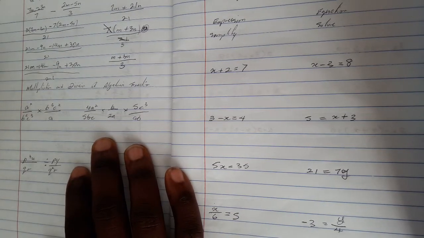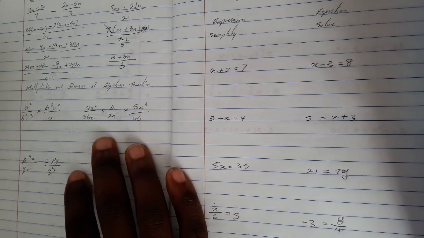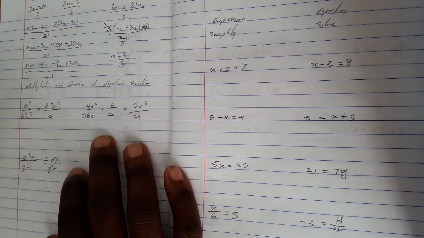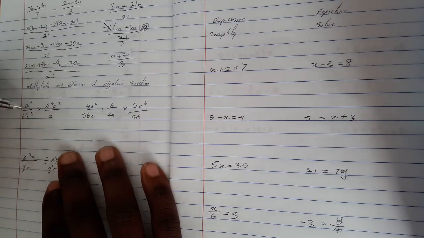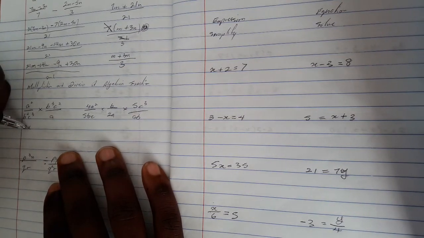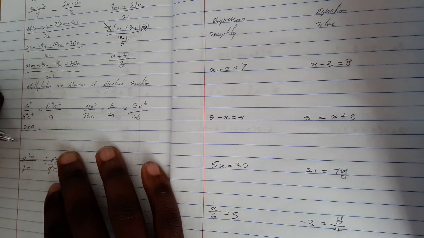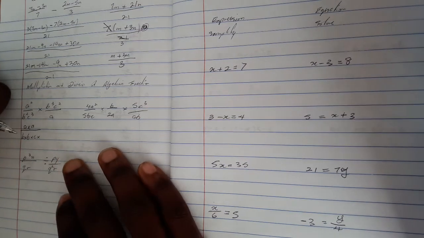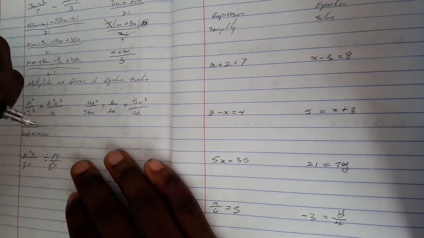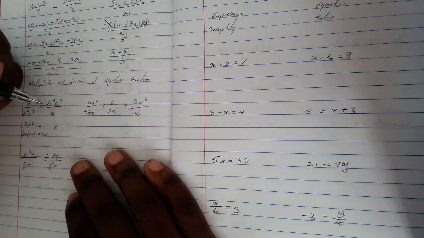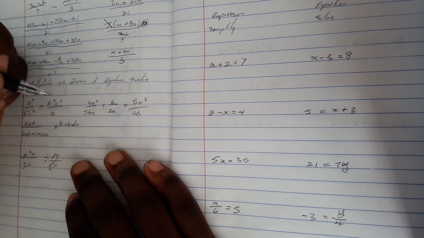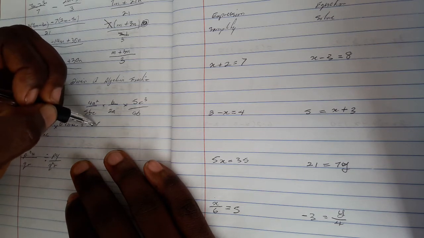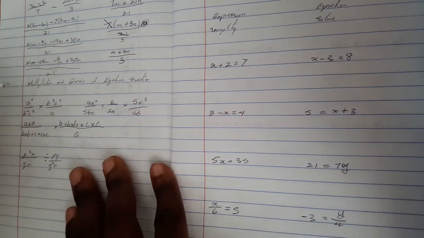when multiplying or dividing algebraic terms, we just simply cancel, and this can be shown like this. A square is a times a. Let's expand all of this. B square is b times b, and c cube is c times c times c, and that is multiplying. B cube is b times b times b, and c square is c times c, all divided by a.